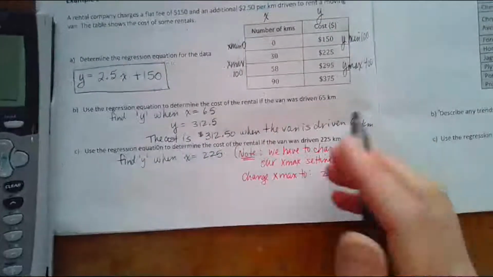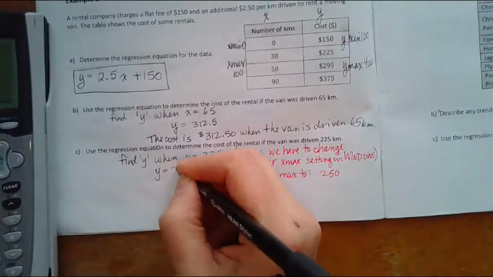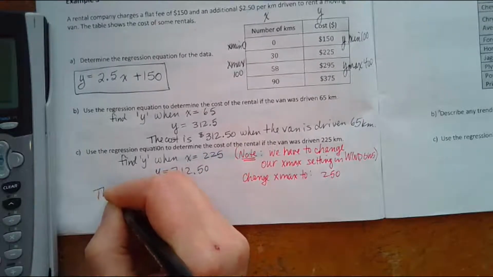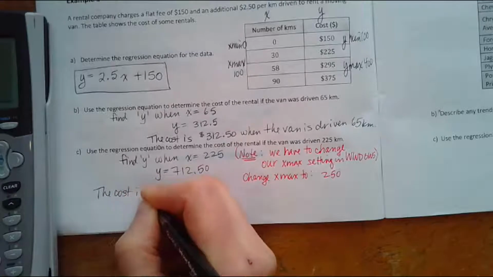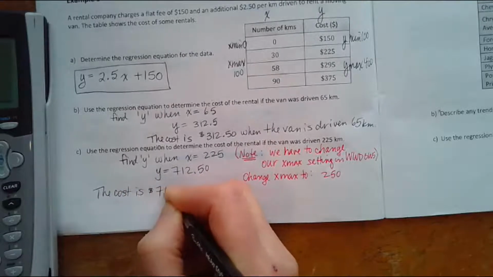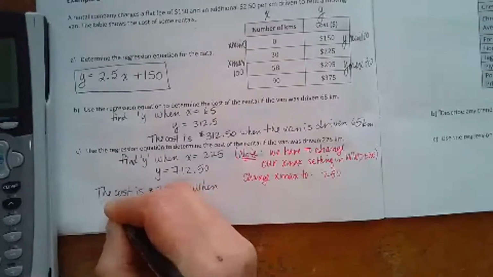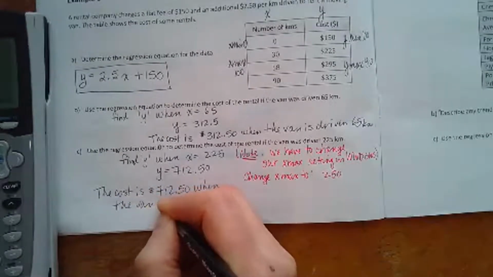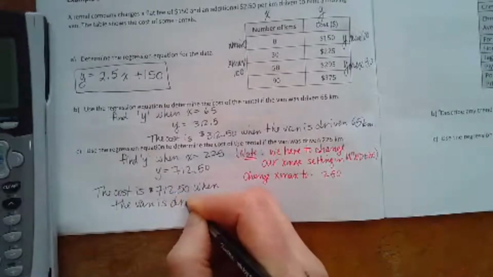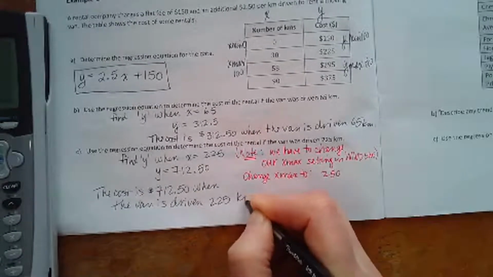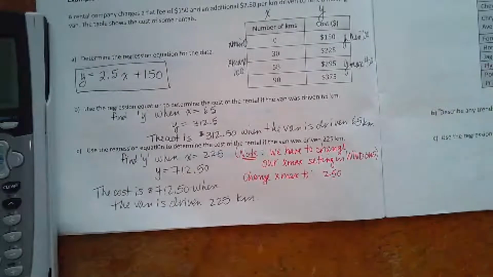$712.50. So let's just record that. Y equals $712.50. Okay, the cost is $712.50. The van is driven 225 kilometers. Okay.